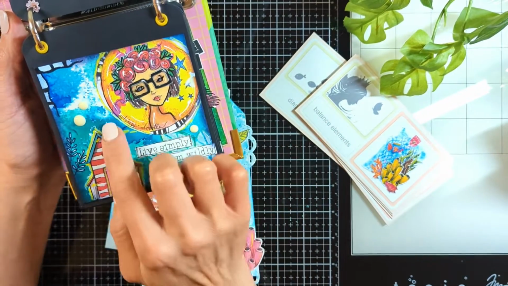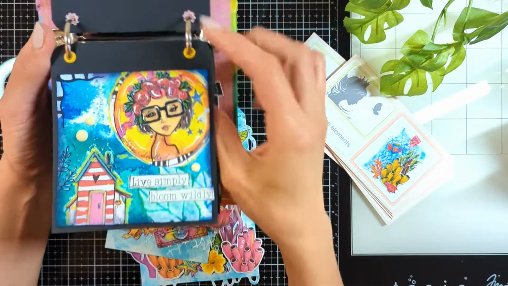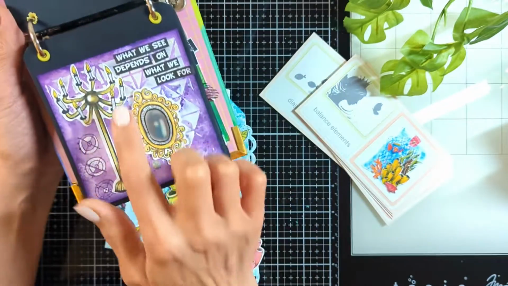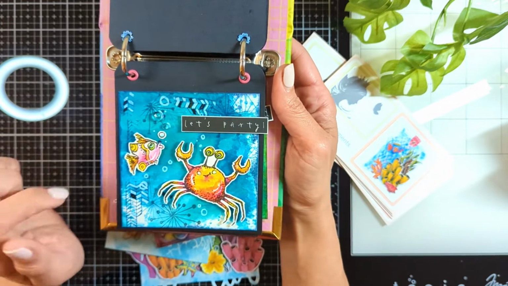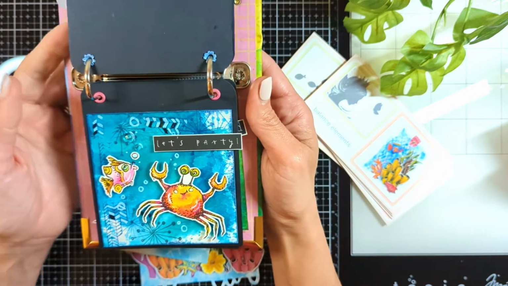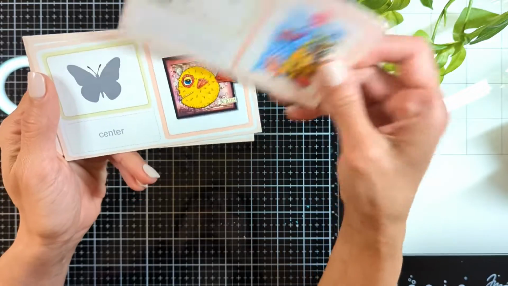Same thing here, a bigger cluster and a smaller house, this bigger chandelier or candlestick and a smaller one, this bigger crab and a smaller fish. It shows the same idea.